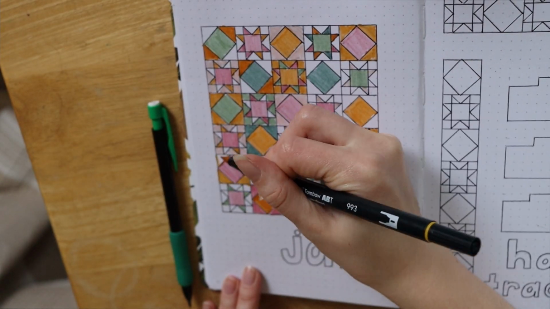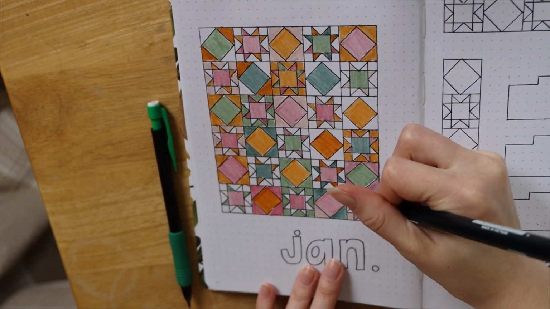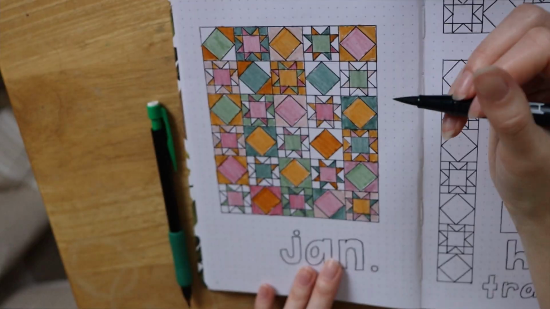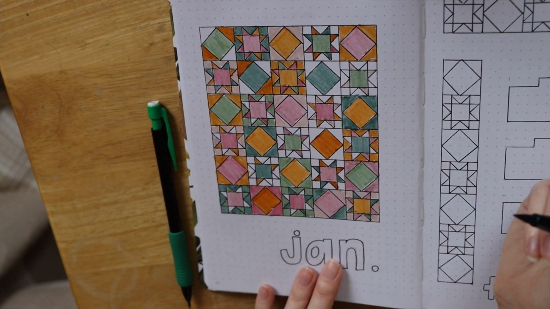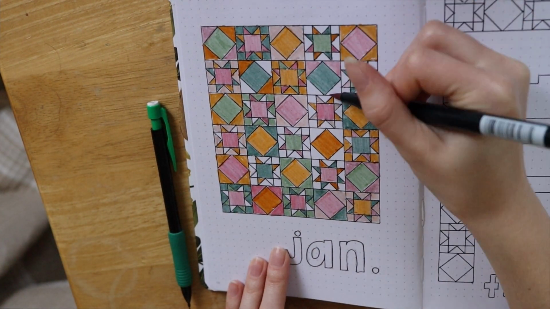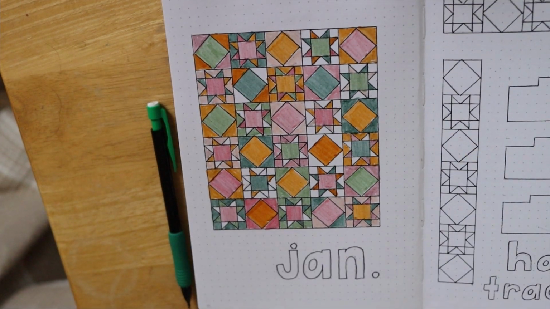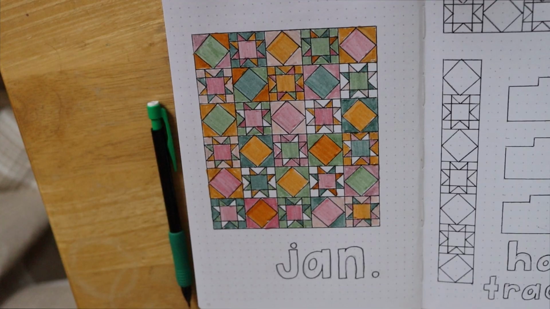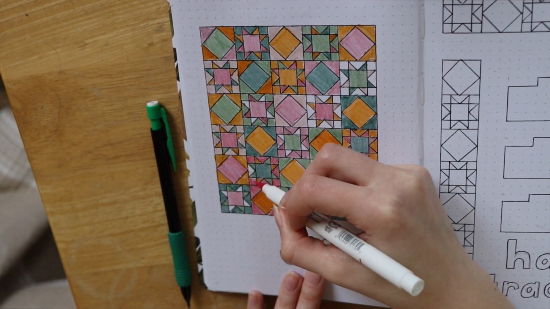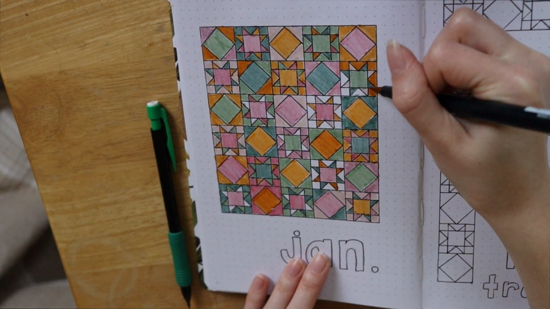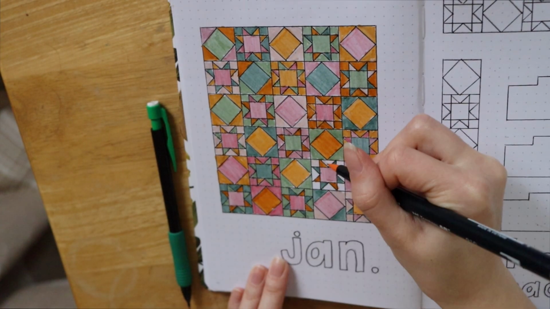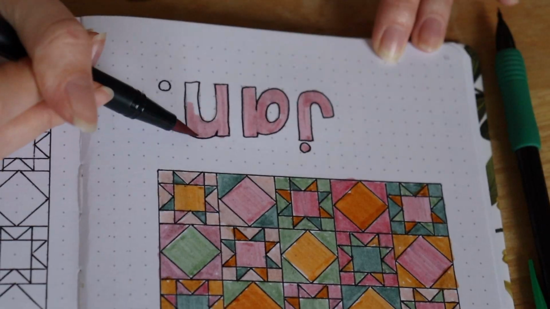So I basically went through and colored in all of these quilt pieces. This took me longer than I thought it would, to be honest, because I wanted to make sure that things looked balanced, and so it took me longer to choose where I was going to put what color, and then make sure that all of the colors were balanced. But I really like how it turned out. I think it turned out very fun and colorful, but I like how it's also pretty simple because it's contained within this quilt area.